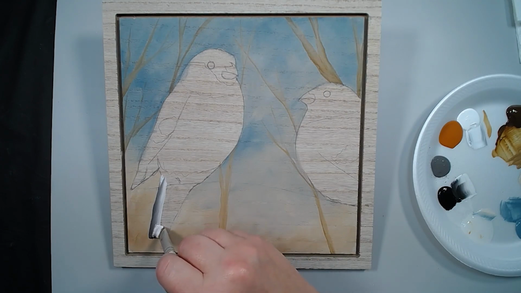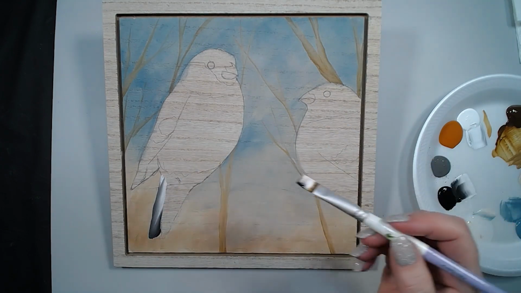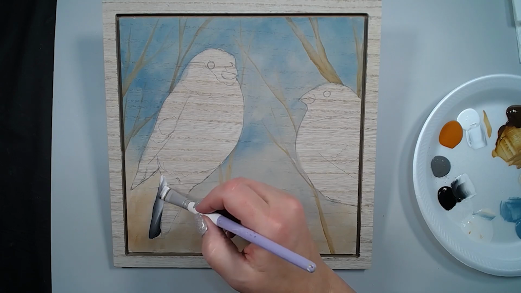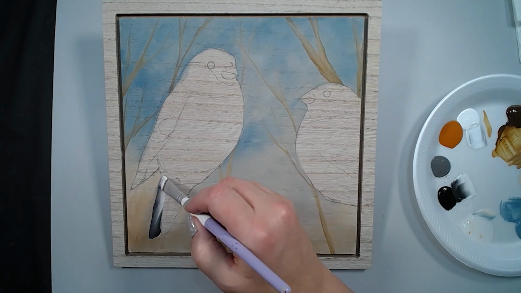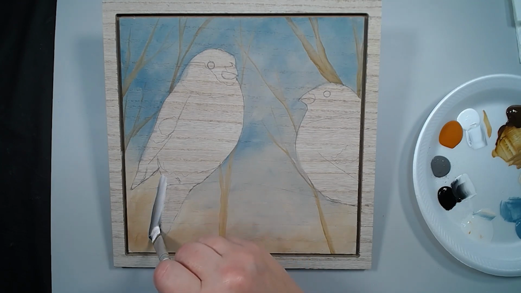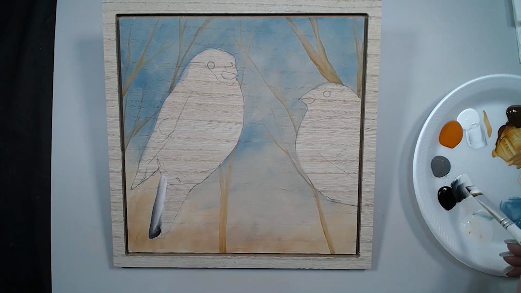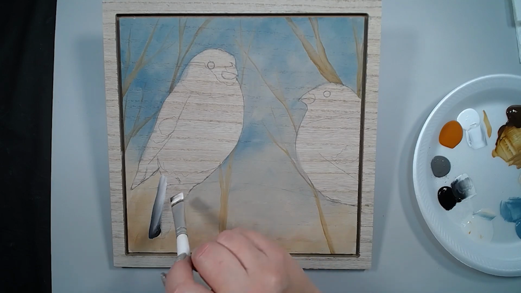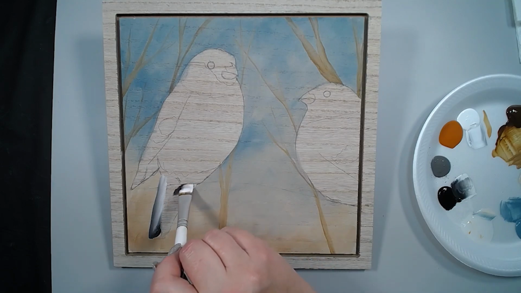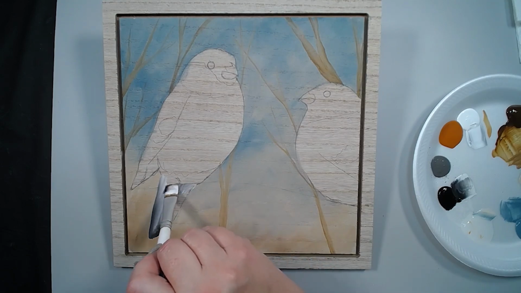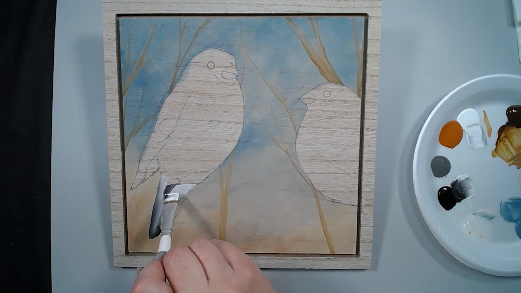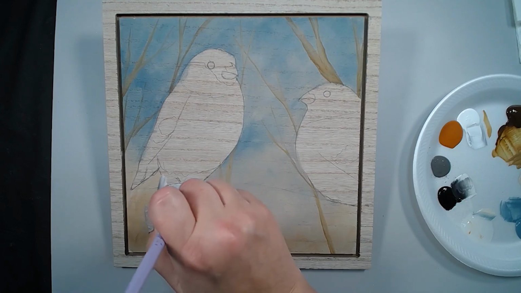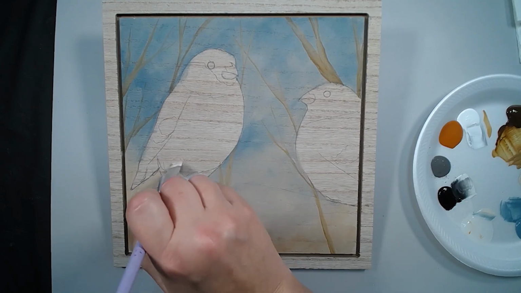Push on the flat and then come up. Okay. And then under here, get some more white. There we go. And we're going to go up with that.